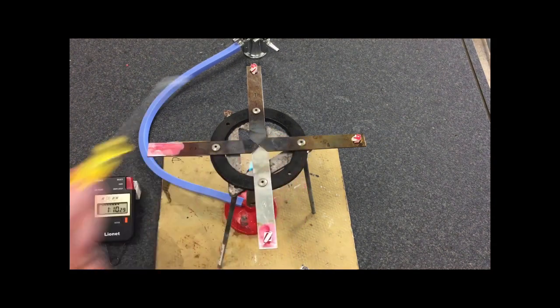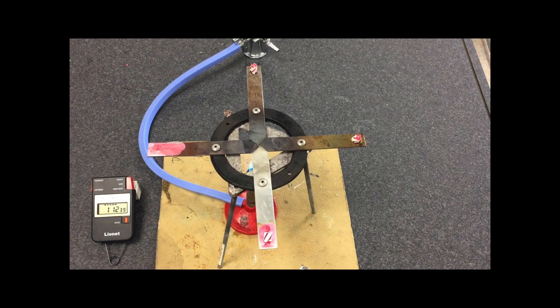Brass is starting to melt. It's about 80 seconds.